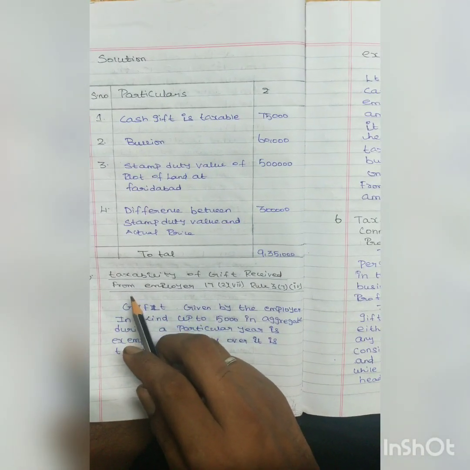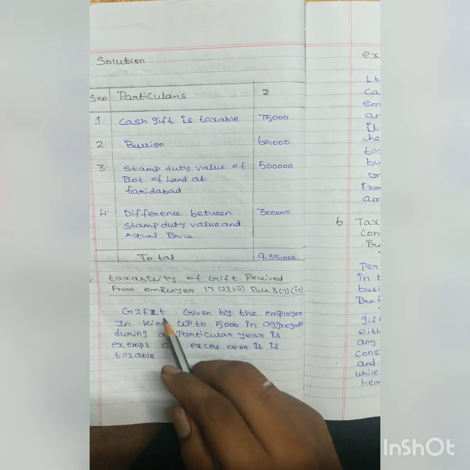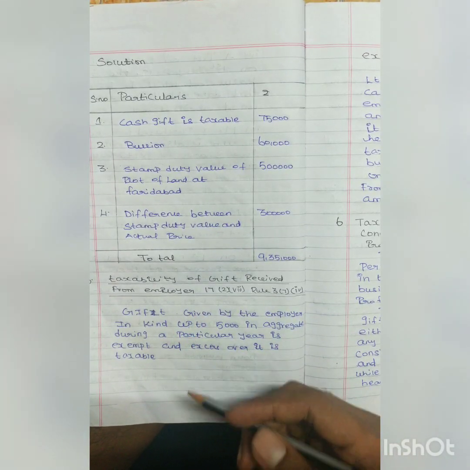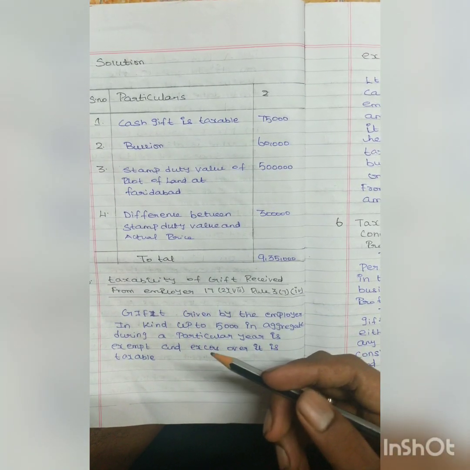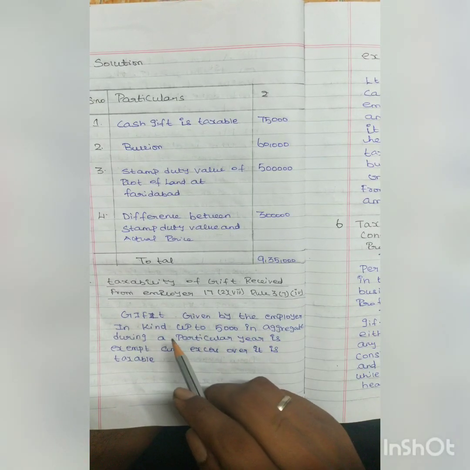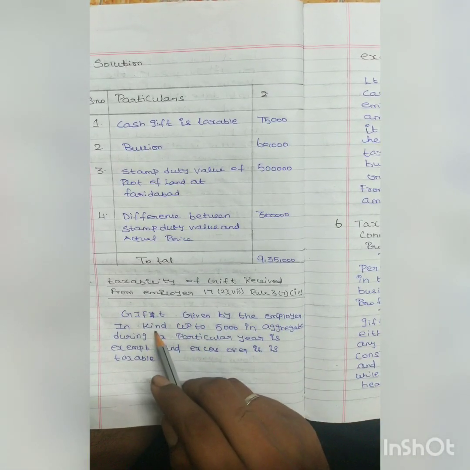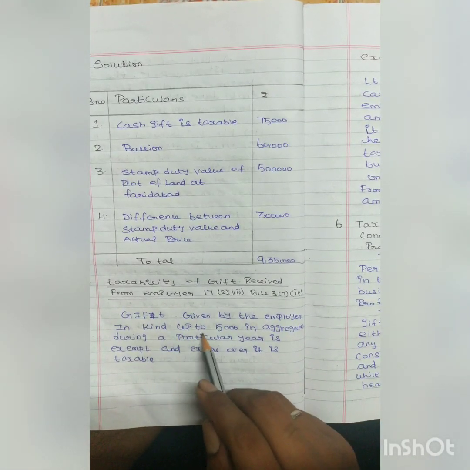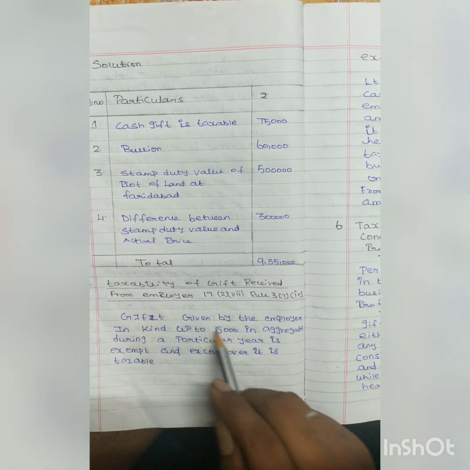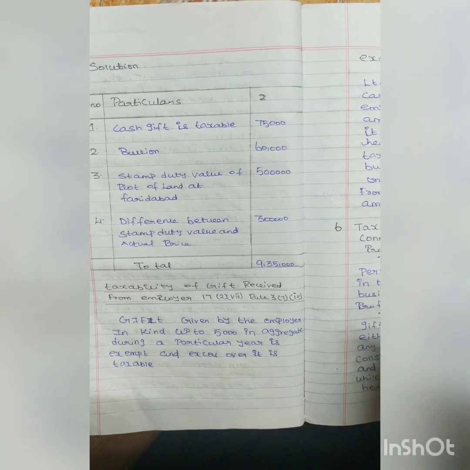Next, tax liability of a gift from an employer. If the employee is receiving any gift from the employer, then what will be the tax treatment? A gift given by the employer in kind up to 5,000 is exempt. In cash, whatever the amount we receive, it is fully taxable.